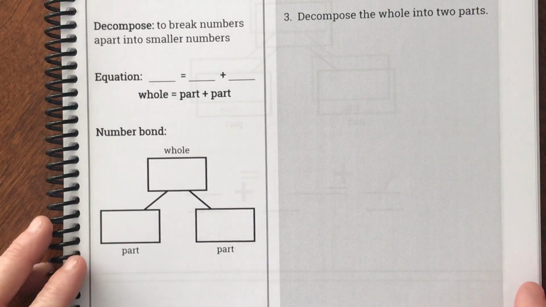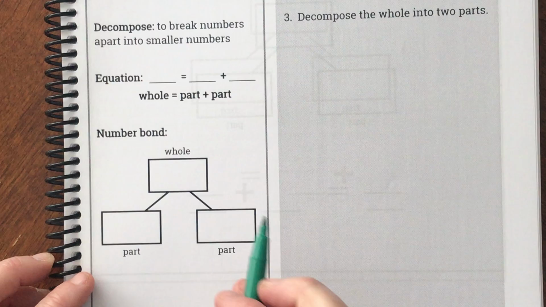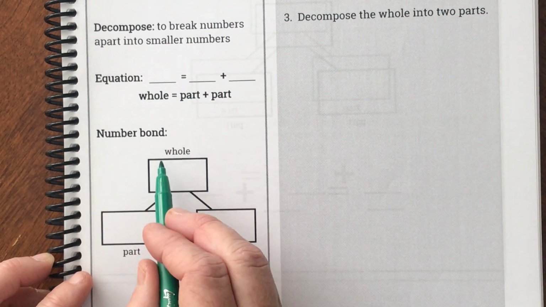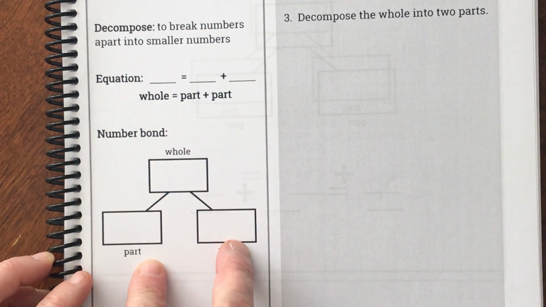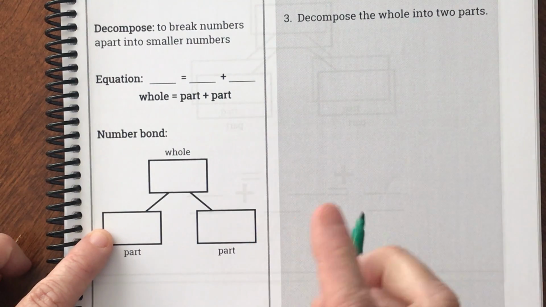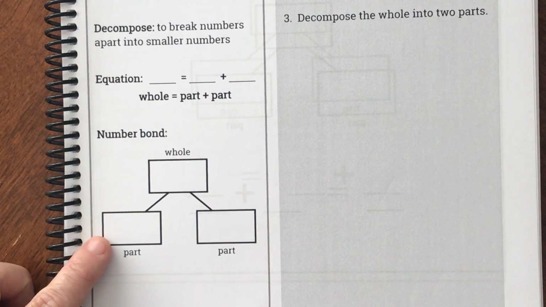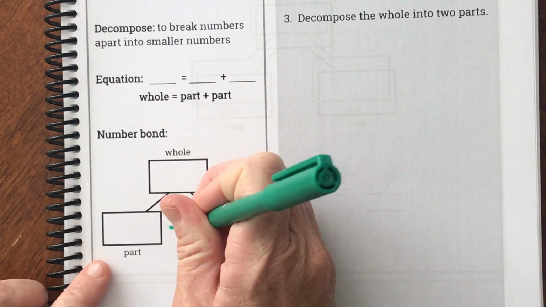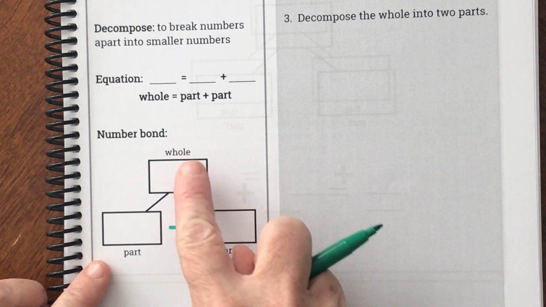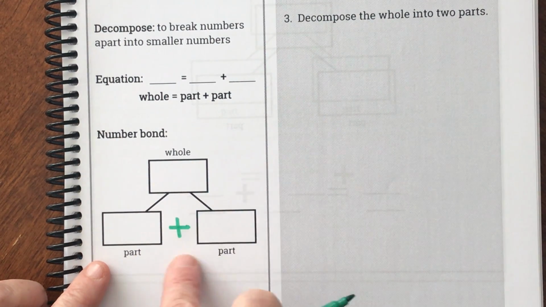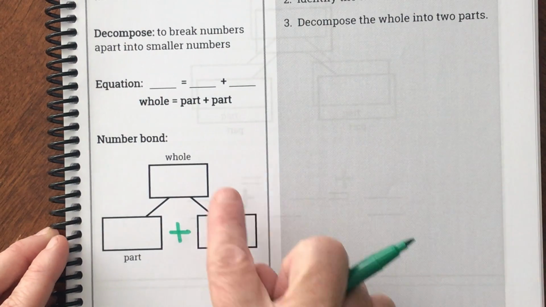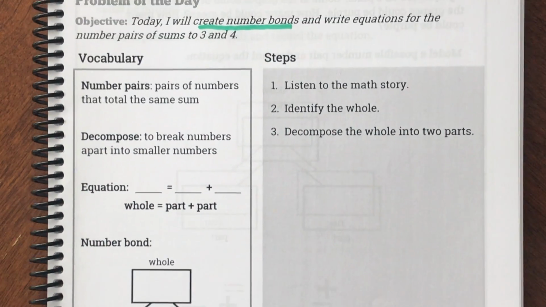So friends, this is what a number bond is. A number bond is the whole, and then the whole has been decomposed or broken up into two parts. And I like to put an addition sign here because part plus part equals the whole. So today we're going to create number bonds.